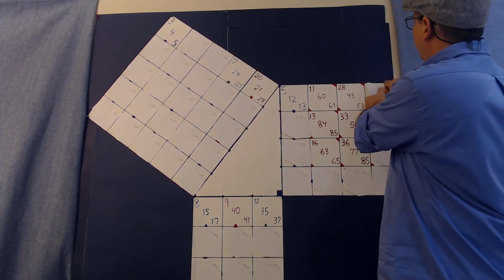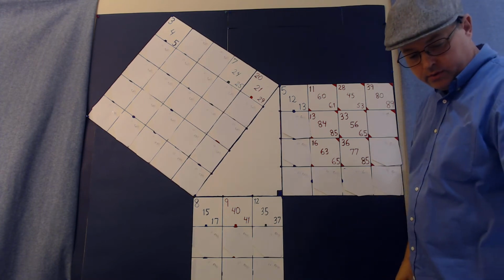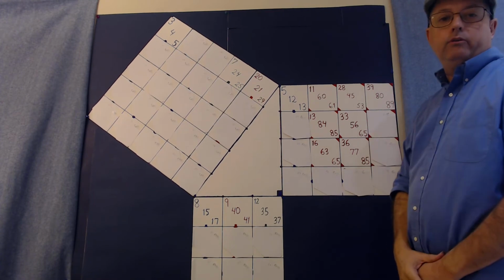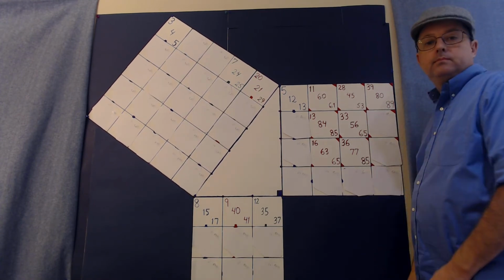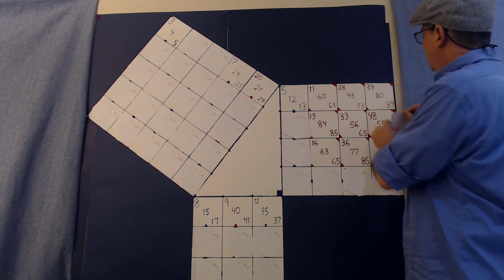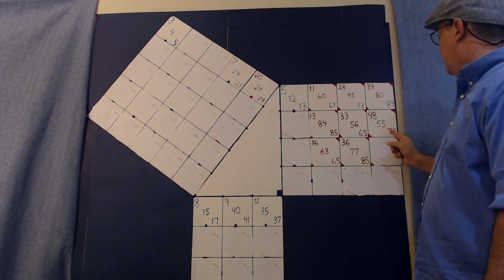And then over here on this side, we have 39, 80, 89, another Pythagorean triple. And then below that, we have this one, 48, 55, 73.